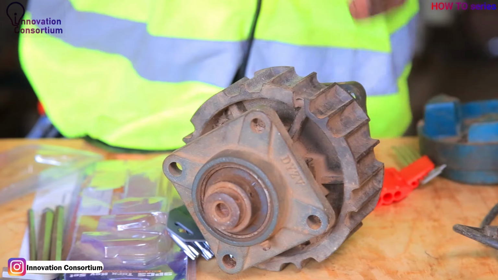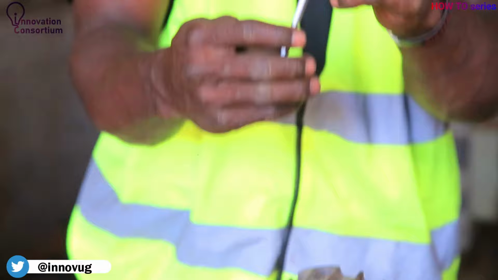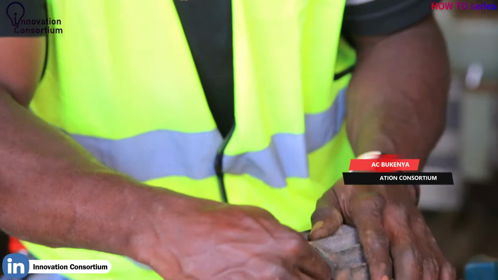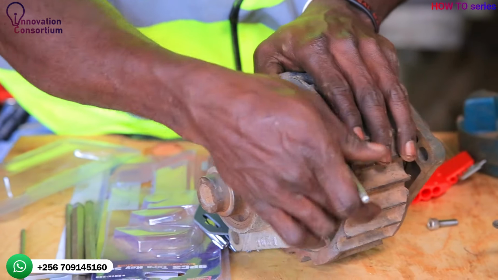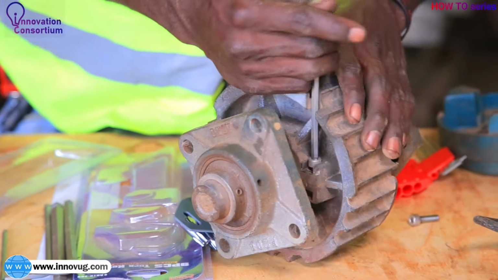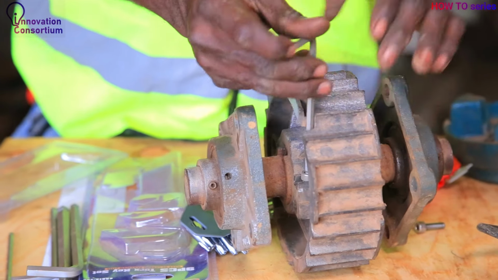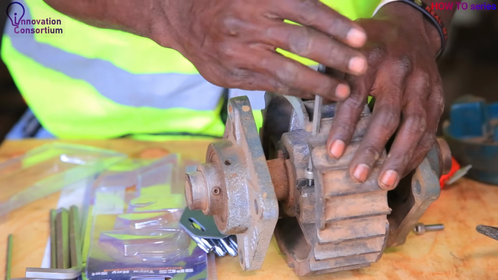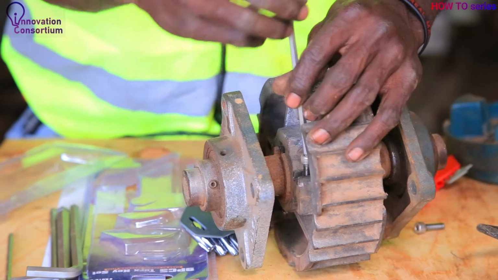As you can see, we've extracted or loosened one of the screws. If I loosen, there are 4 of them. If I loosen this other one, I'm trying to dismantle or disassemble this half or split sprocket of the shaft. As you can see practically, I'm loosening the fasteners which are gripping it together to make it one unit.